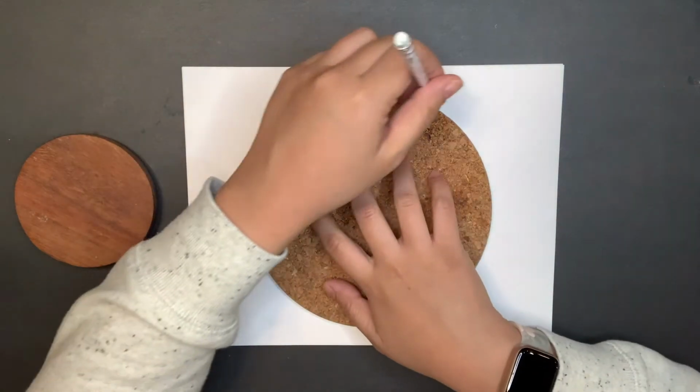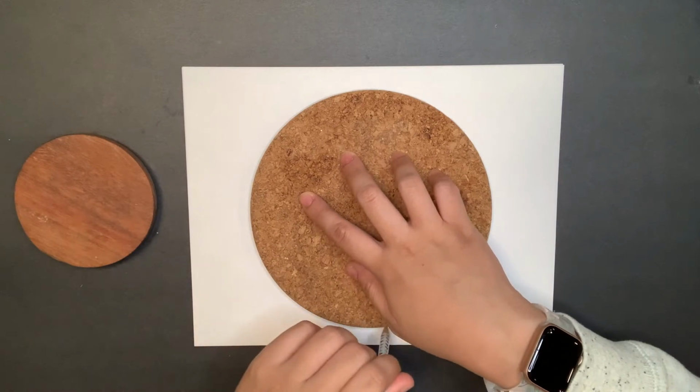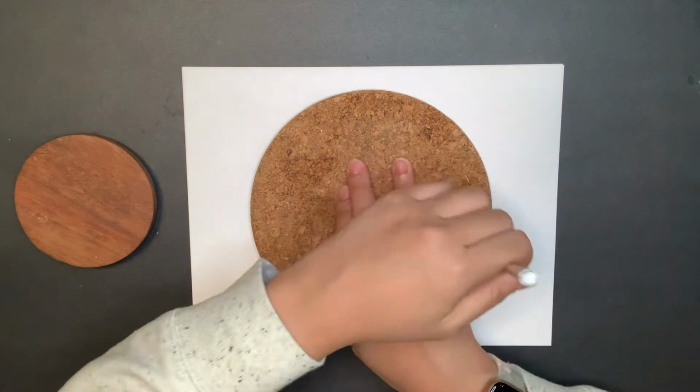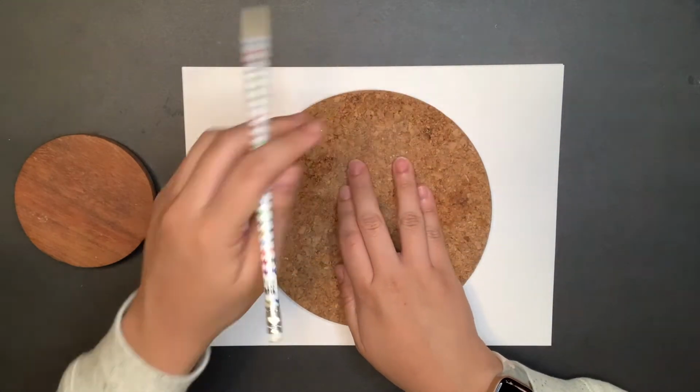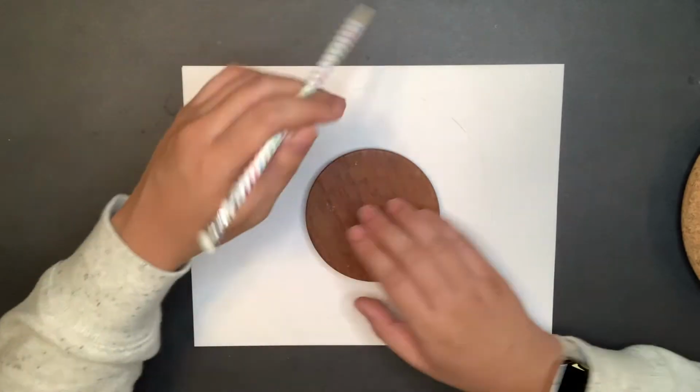Let's begin with the larger circle. Place the larger circle at the center of your paper and very lightly trace a dash line all around it. This will be a guide for us to know where the edge of our drawing will be. It will eventually be erased.